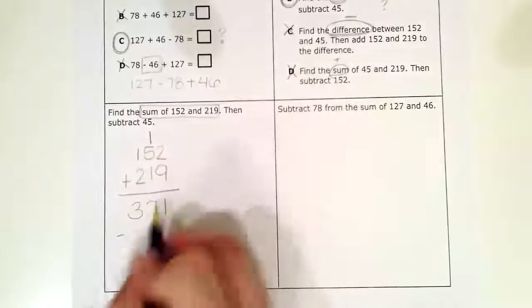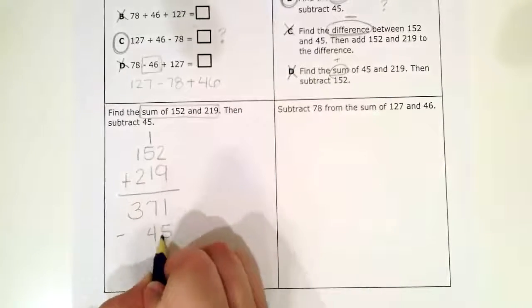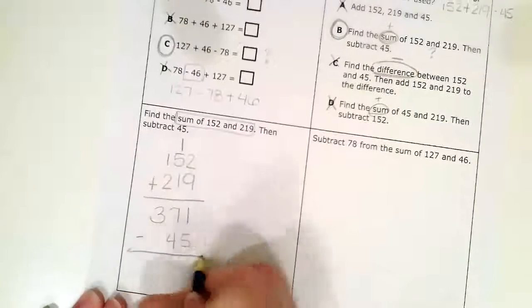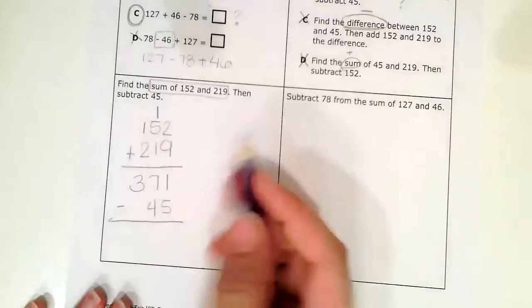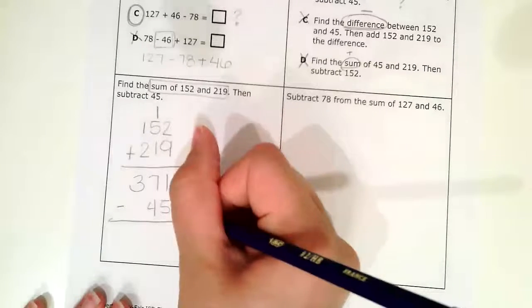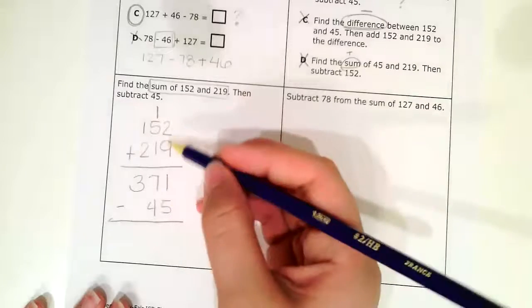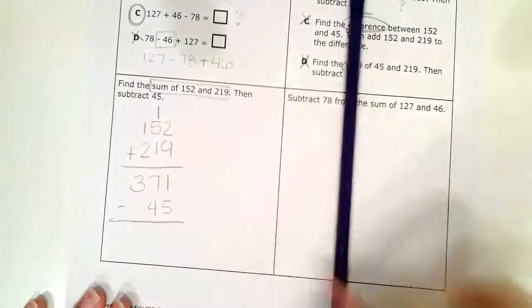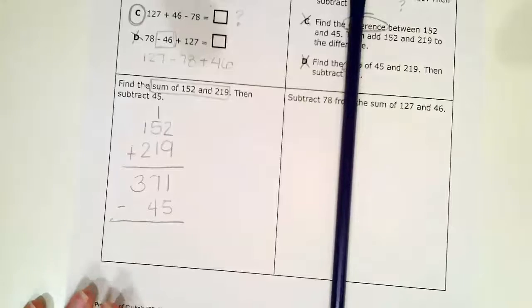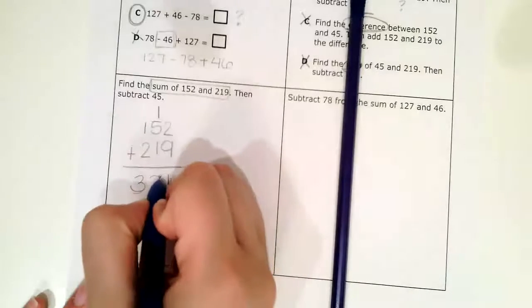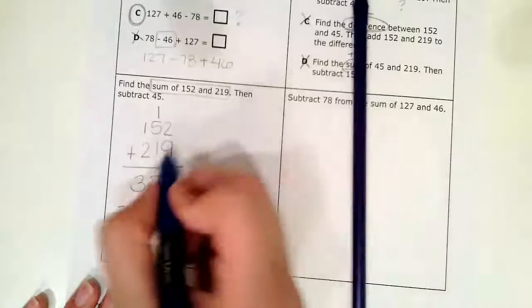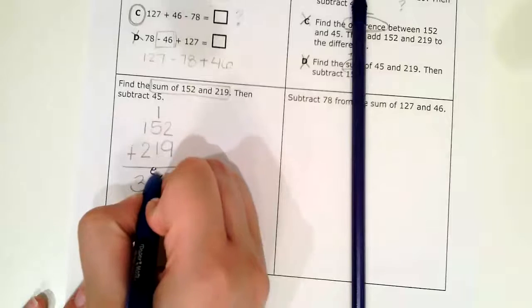So I'm going to go over here and say minus 45. And remember to line up your ones and tens. So I'm going to say 1 minus 5. I cannot take away 5 from 1. So I need to go over to the tens place and I need to borrow. So I'm going to take this 7, and this 7 actually becomes a 6.